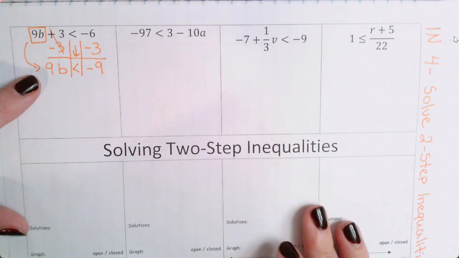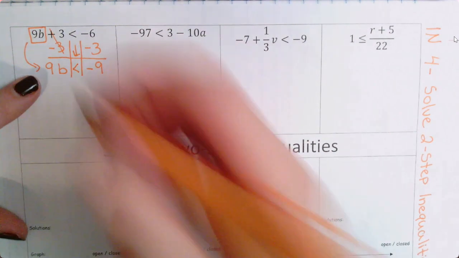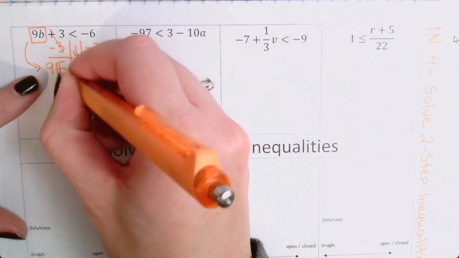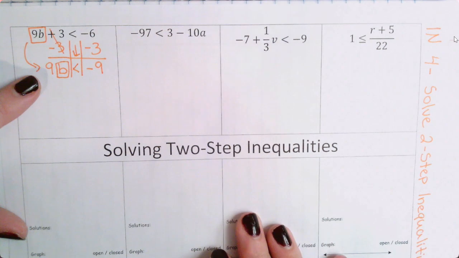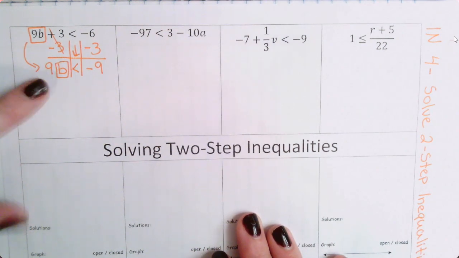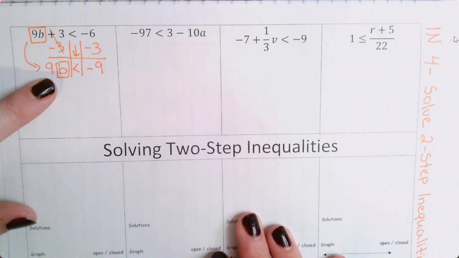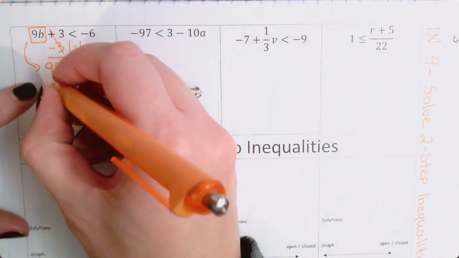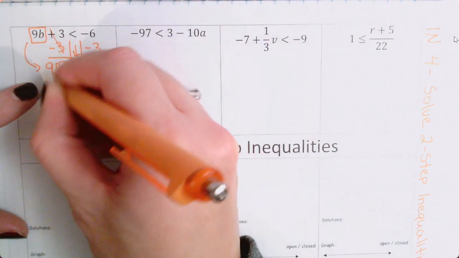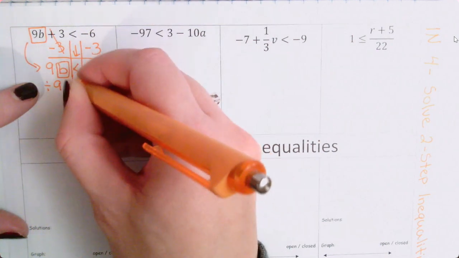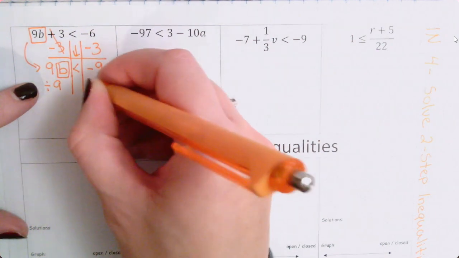At this point, I'm going to go through the boo method again. So I'm going to box in just the variable this time. And then I want to get rid of the 9 that's being multiplied by it. So instead of multiplying, the opposite operation would be division. So I'm going to divide by 9. Extend my railroad tracks here. Divide by 9.